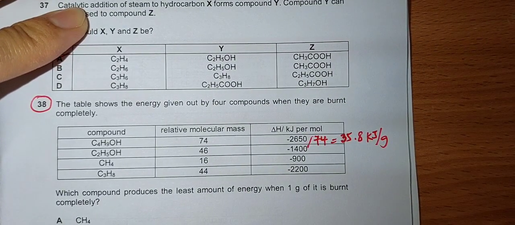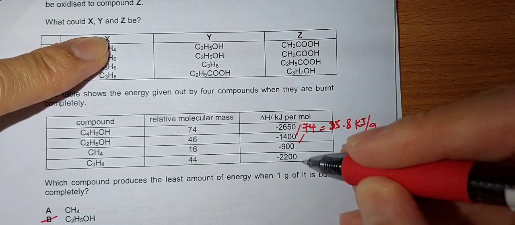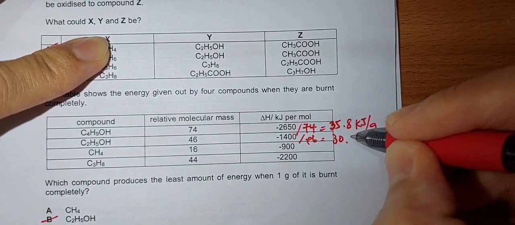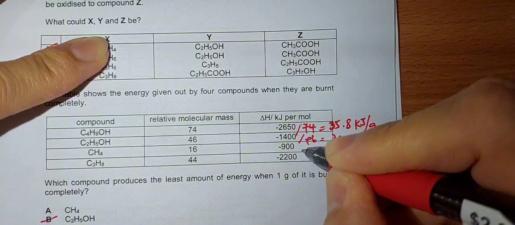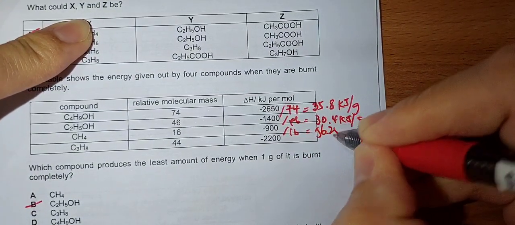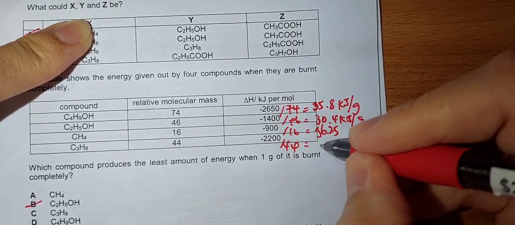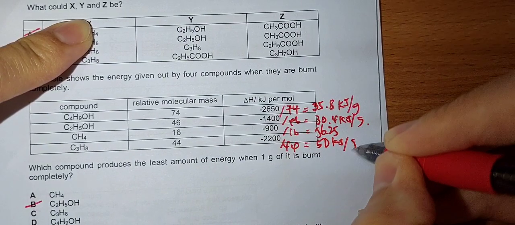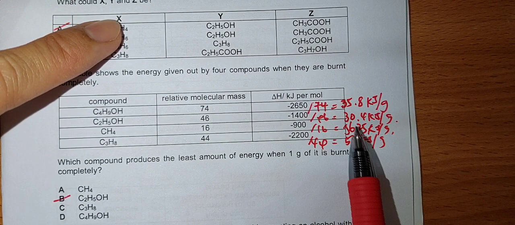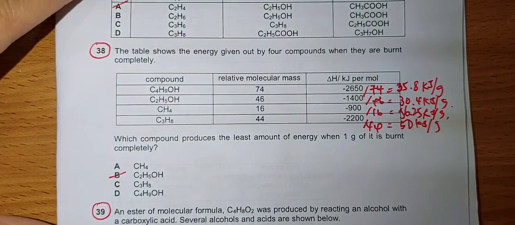kilojoule per gram. Likewise, we do the calculation for the second compound, divided by 46, and that will give you 30.4 kilojoule per gram. And then this one divided by 16 will give you 56.25, and then 2200 divided by 44 would give you 50 kilojoule per gram. So the least amount of energy, and the answer, would be the second compound, C2H5OH, which is ethanol.